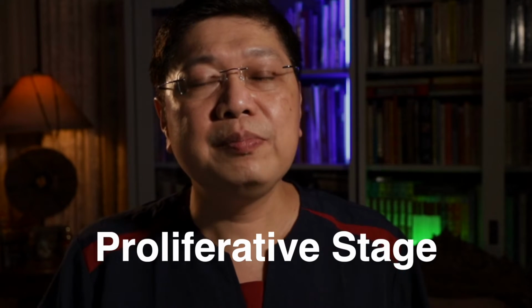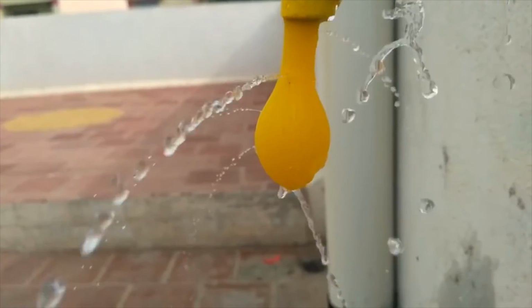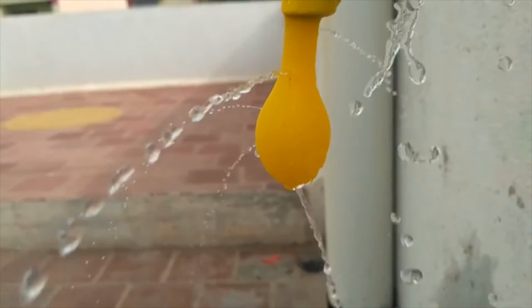The next stage is called the advanced stage or proliferative stage. By this time, your retina is already choking and running out of oxygen. It's gasping for breath. Your eye responds by rushing and mass producing small blood vessels all over your eye. We call this neovascularization. Now, this should be a good thing, but these rush blood vessels are pathologic. They're defective and they leak and contract all over.